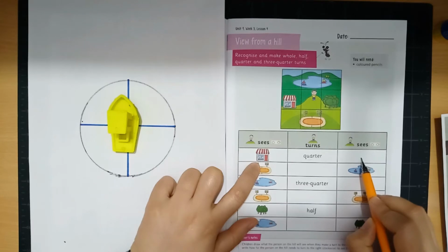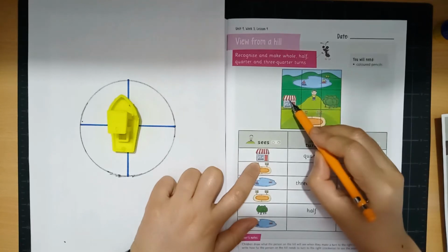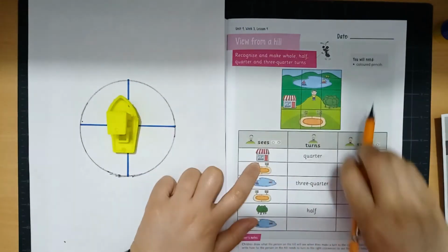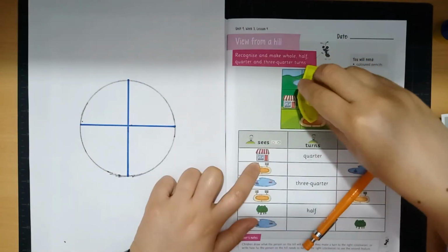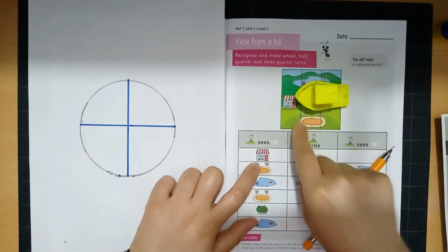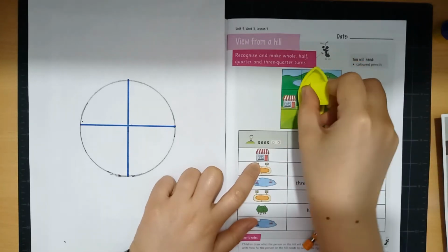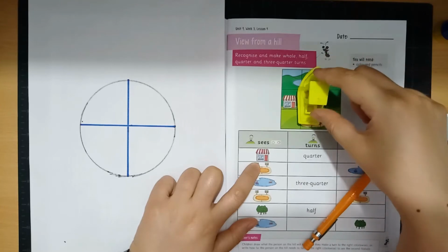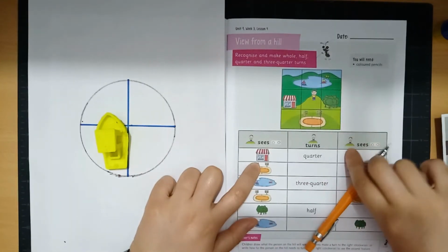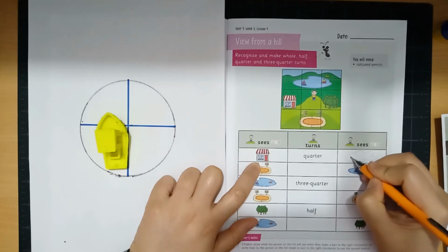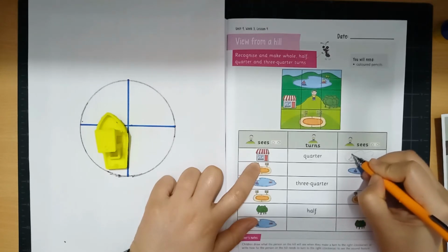You need to draw what he is seeing. He's turning 1/4, going clockwise. So if the boy is facing the shop and he turns a quarter, now what is he seeing? He's seeing the pond. You're going to draw a pond with a boat.